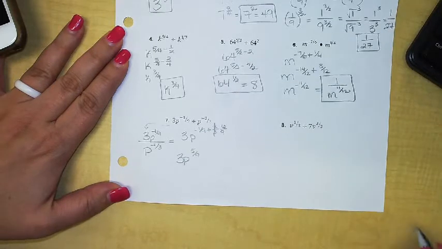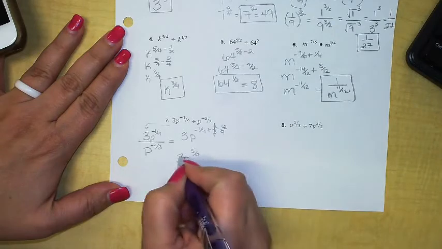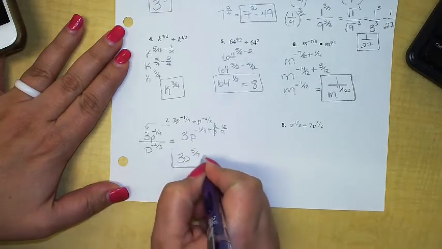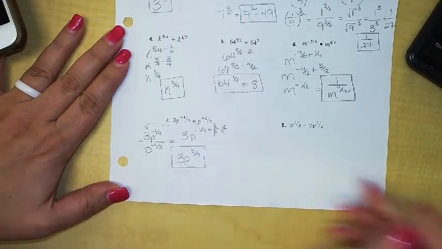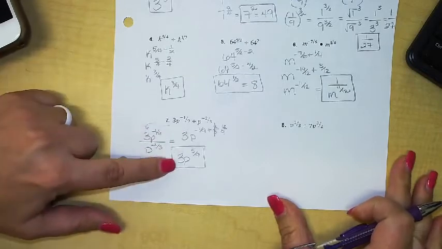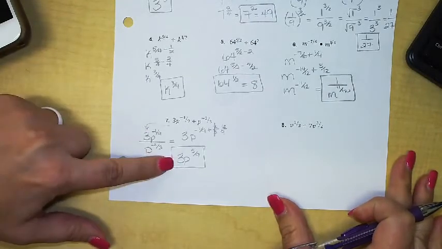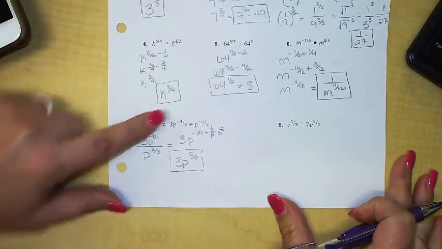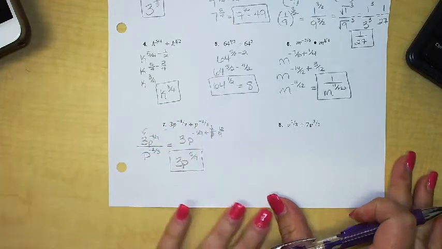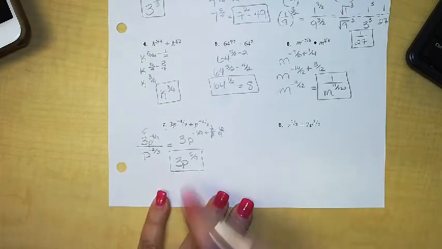Okay, since it's positive, it could stay in the numerator at the top. I don't have to bring it down. This is our final answer. Just like that. Okay, so the 3 stayed in the numerator the whole time, or as part of what was being divided, and then our exponent ended up just being a positive 5/9, so that stays at the top as well.